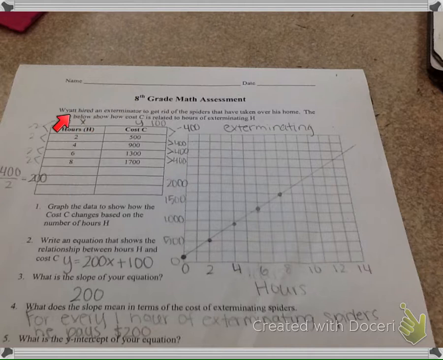Here's your prompt. Wyatt hired an exterminator to get rid of the spiders that have taken over his home. The table below shows the cost C is related to hours of exterminating H. So here's your table: hours 2, 4, 6, 8, and cost C: 500, 900, 1,300, and 1,700. Number 1, graph the data to show how the cost C changes based on the number of hours.